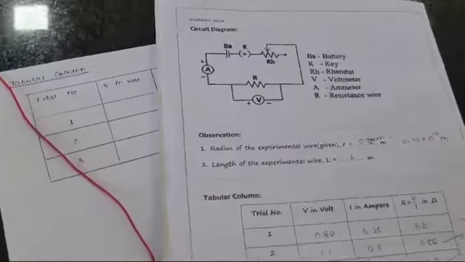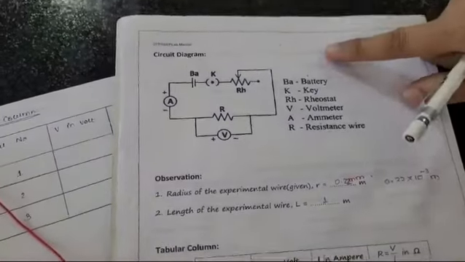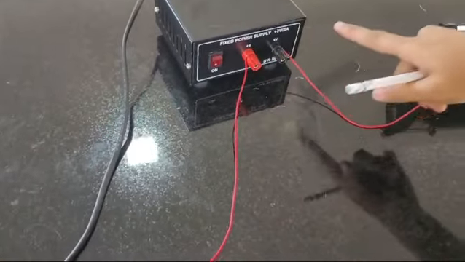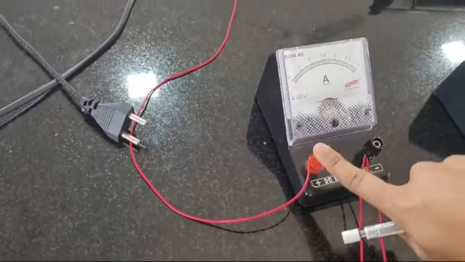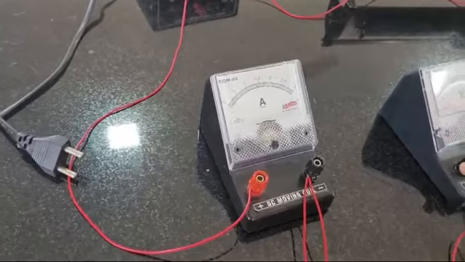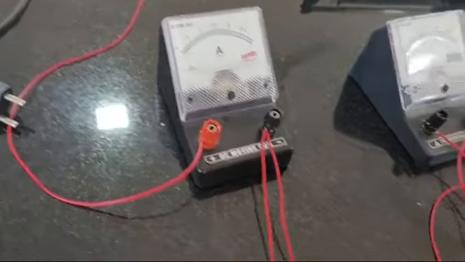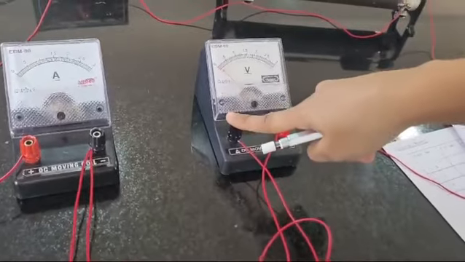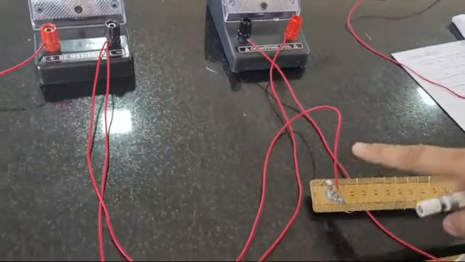Coming to the circuit diagram, denoted like this. In the actual connections, this is the battery, the positive terminal and the negative terminal. The positive terminal of the battery is connected to the positive terminal of the ammeter, and the negative terminal of the ammeter is connected to the negative terminal of the voltmeter and the resistance in parallel.